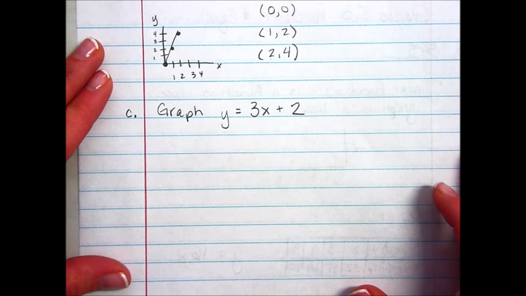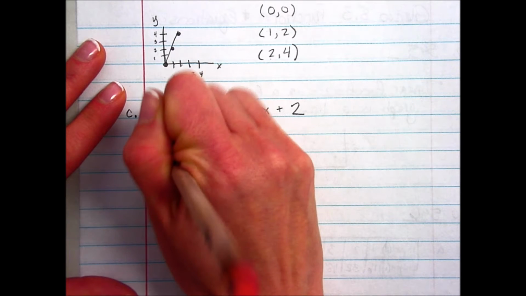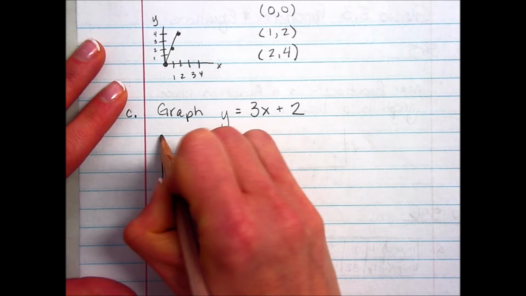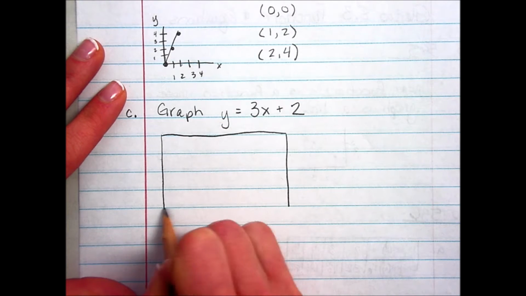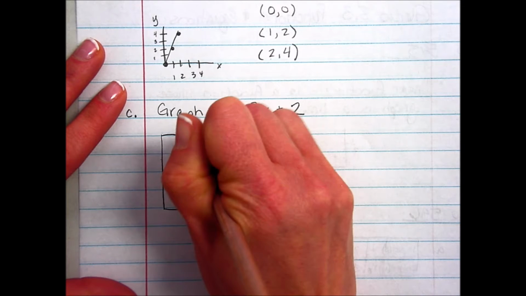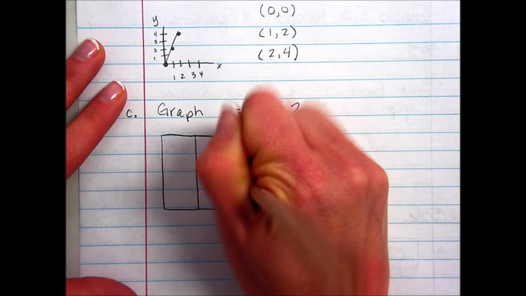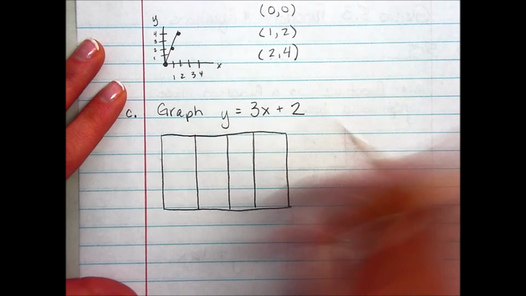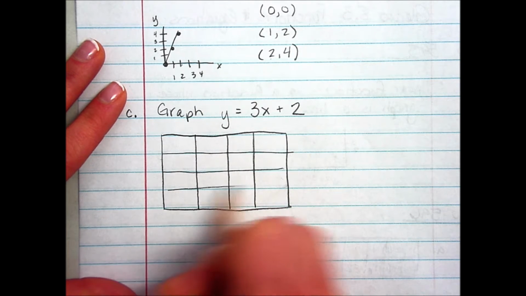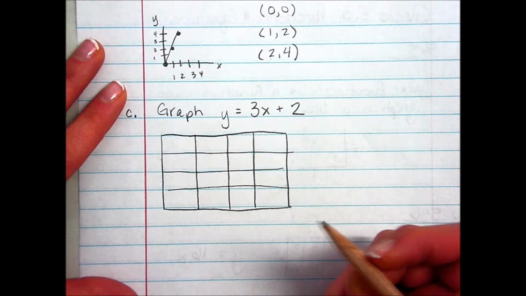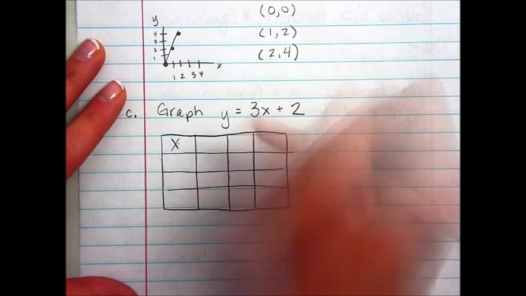Step 1 is to make the table. You need a 4x4. Column 1 will be x.